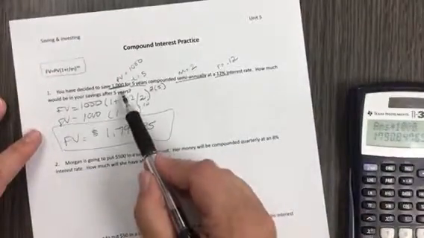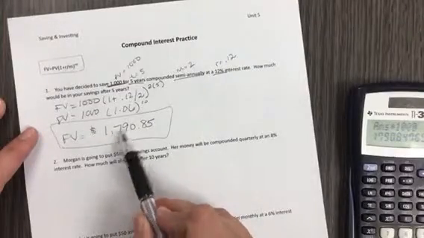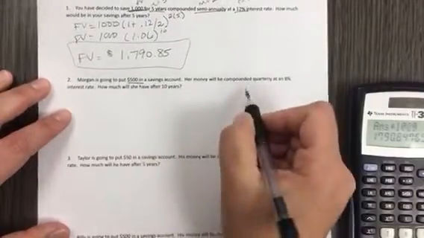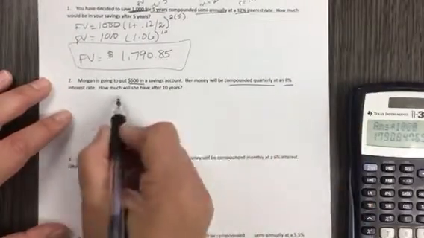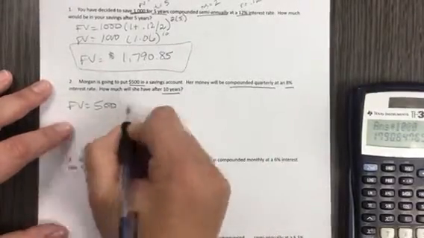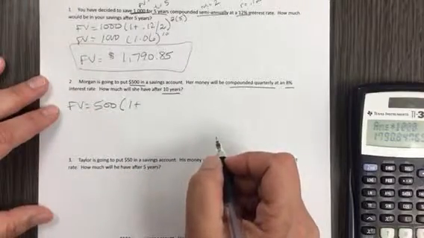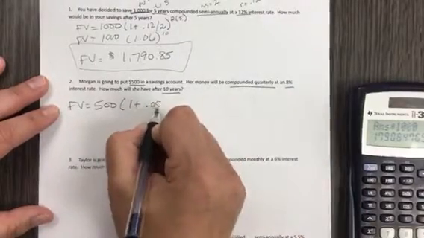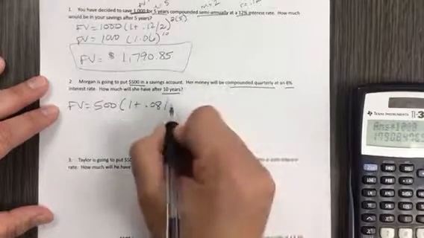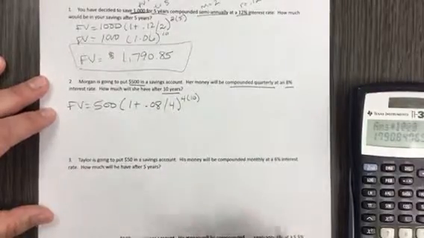After 5 years of investing $1,000 at 12%, you're going to make a little over $700 here, almost $800. Problem number 2, putting $500 in a savings account, compounded quarterly, 8% after 10 years. So future value is going to be equal to present value. 500 is what you're investing. 1 plus is part of the formula, and then you're going to have the rate. So 8, which would be 0.08 converted to a decimal, divided by compounded quarterly, so that would be 4, M is equal to 4, and then 4 times 10 as our exponent, okay?